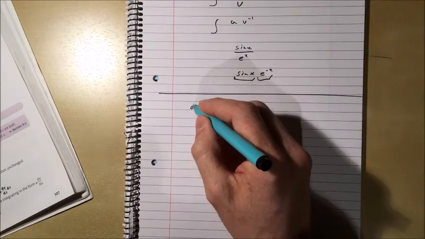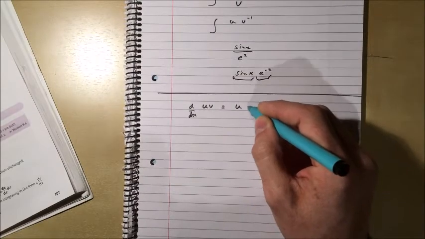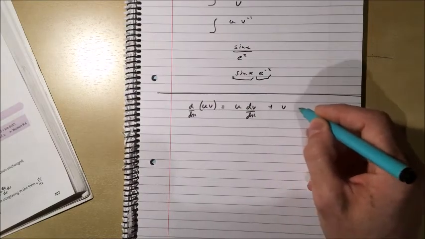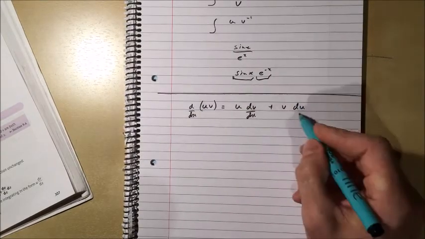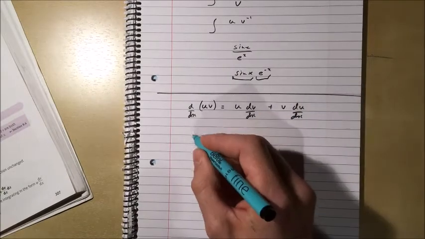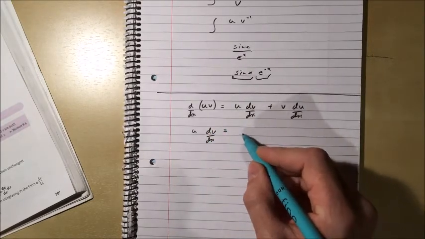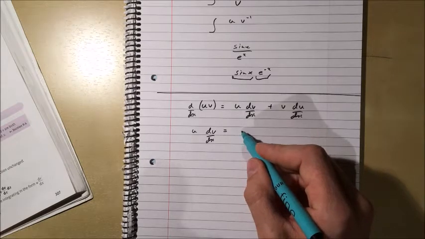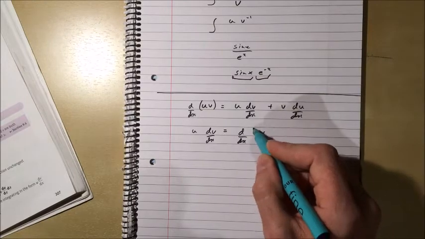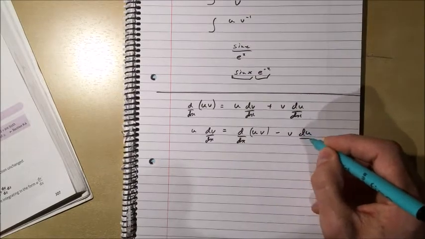But it works like this. The derivative of a product is our product rule. So I can rearrange this product rule, and I can stick this bit over this side. So I can say u dv by dx equals d by dx of uv, that bit, and I'm taking this away, so minus v du by dx.